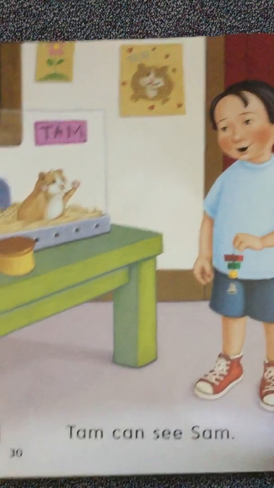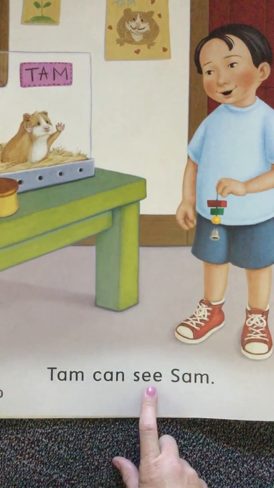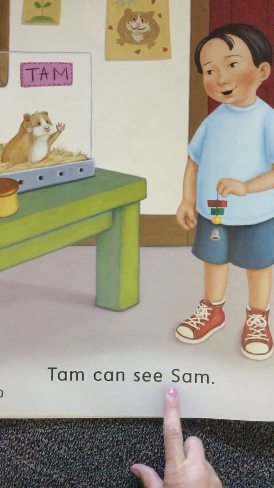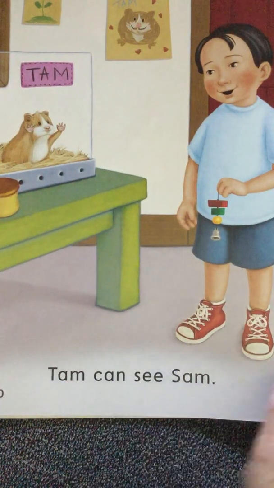Let's turn our page. Oh, there's somebody else that Tam can see. I wonder who this is. Let's read our words. Tam can see Sam. Sam. Let's read that together. Tam can see Sam.